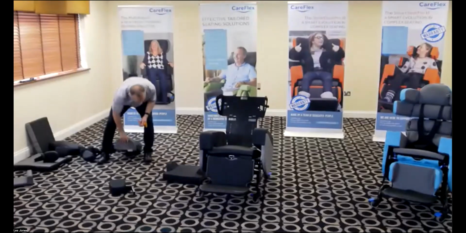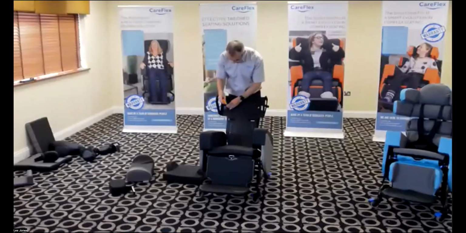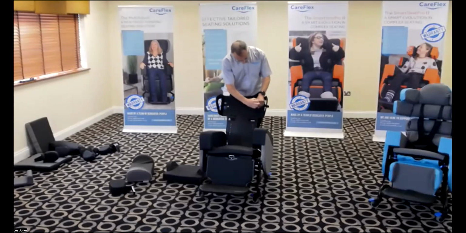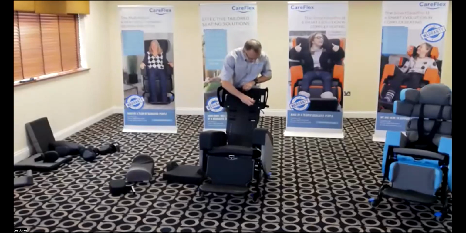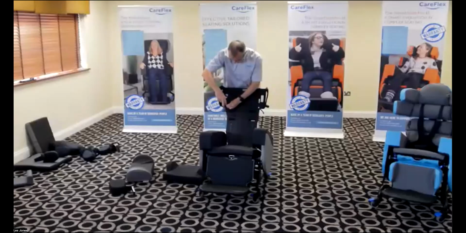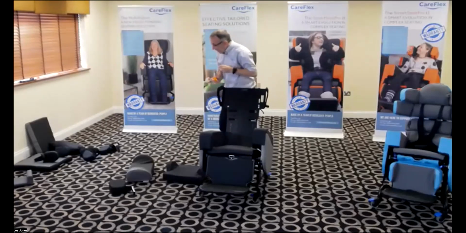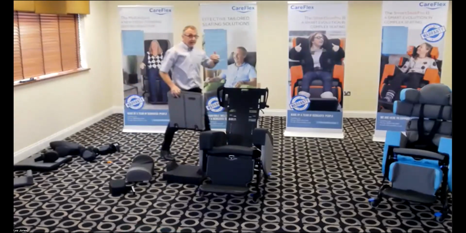You will actually need a tool just to adjust the back. And then what that allows me to do is move that back section up. So now for my next client, I've got a higher back height.